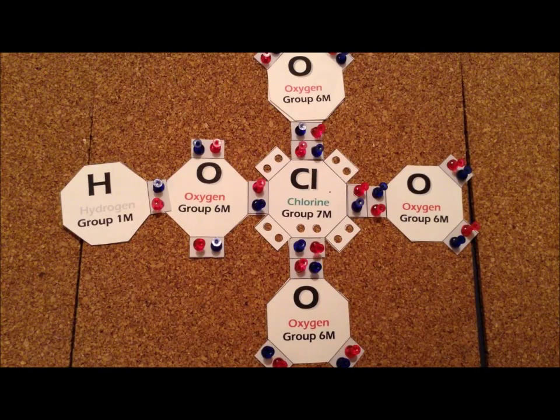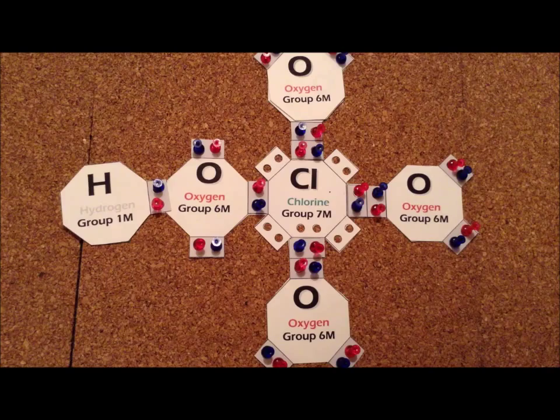Perchloric acid has the formula HClO₄. Each of the oxygens contributes 6 valence electrons, so that gives us 24 electrons. The central chlorine atom gives 7 electrons, and the hydrogen atom gives 1 electron. So therefore we have another 32 electron system, and we can draw numerous resonance structures for this particular acid, which is one of our most important strong acids.